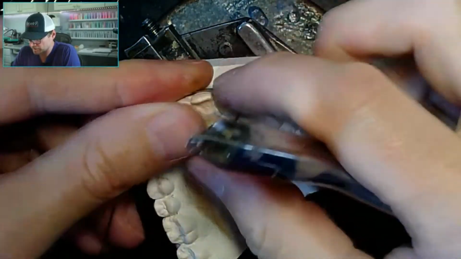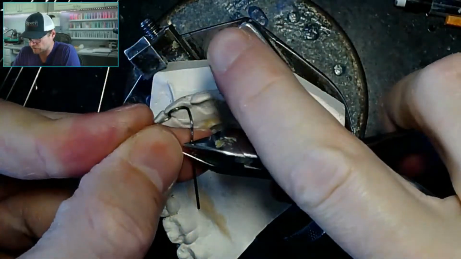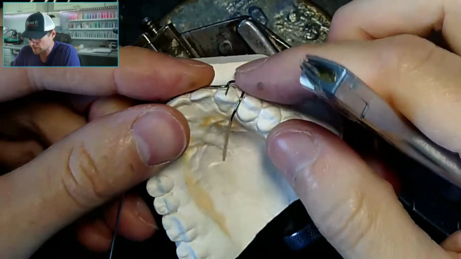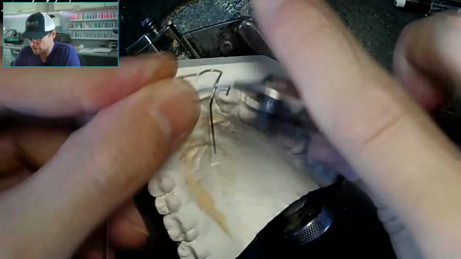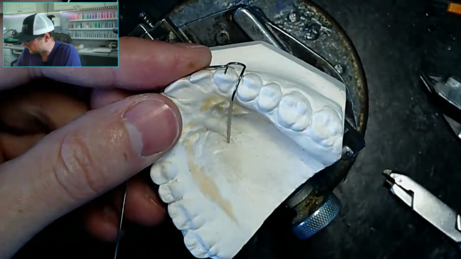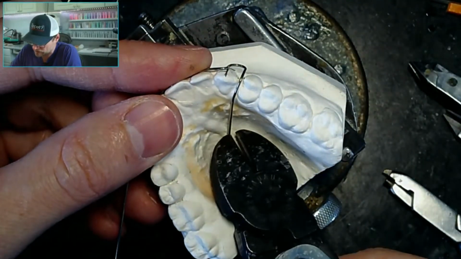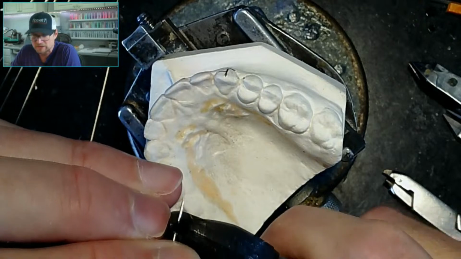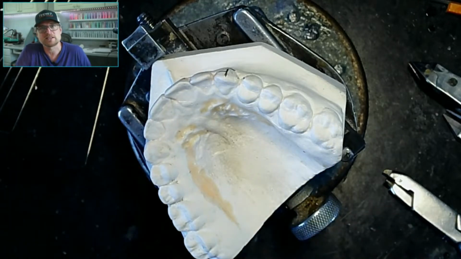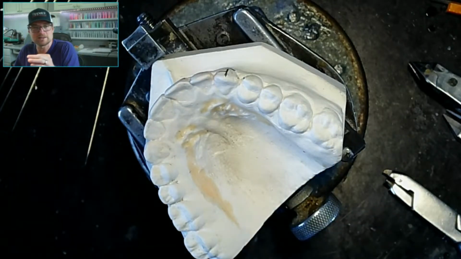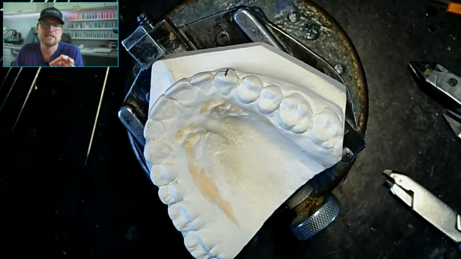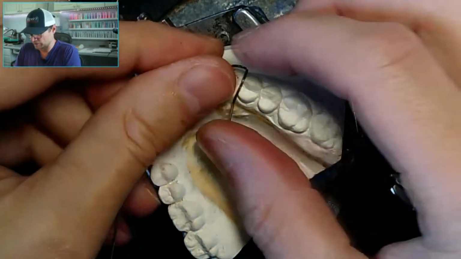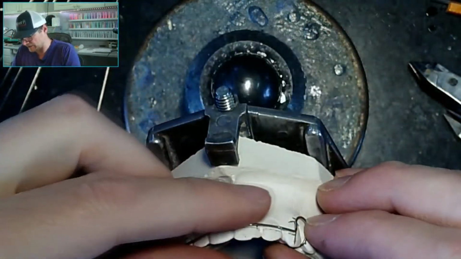So I was an in-house lab tech for a few years, but I wanted to open my own lab. I found out in the state of Texas you had to have your CDT to be able to register your lab. And doctors in the state of Texas, it's in the Dental Practice Act, cannot knowingly send to an unregistered lab. So they have to send to registered labs. That's why labs need to register.